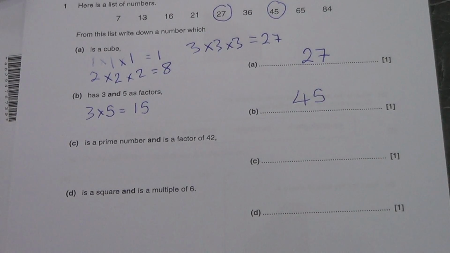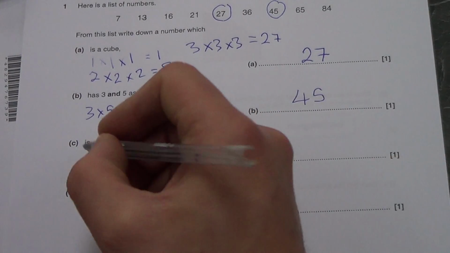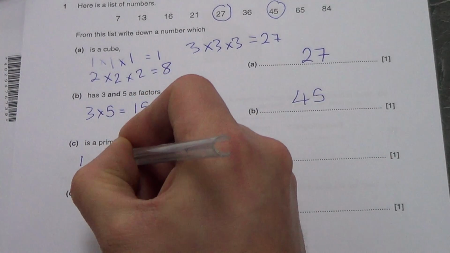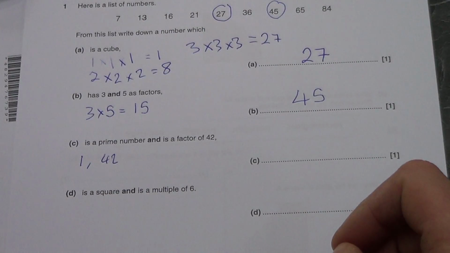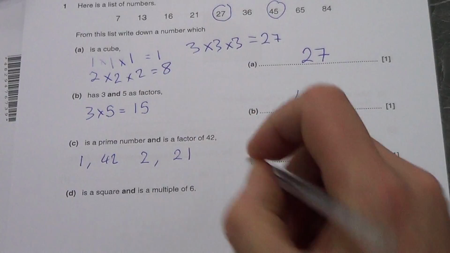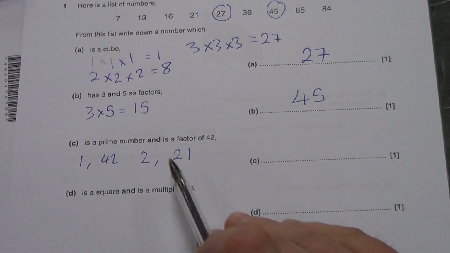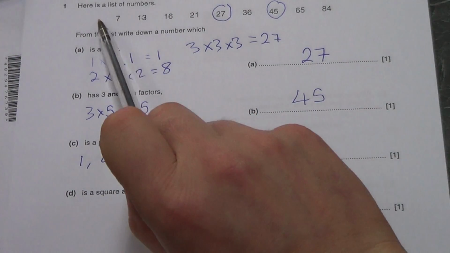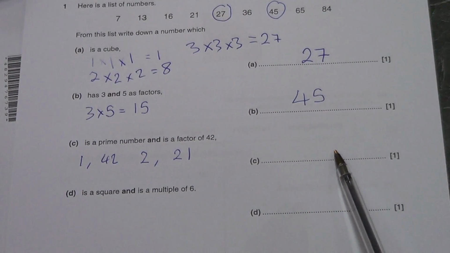A prime number, and it's a factor of 42. Well, I need to start thinking about my factors of 42. Okay, so I've got 1 and 42. They're not in my list anyway. I've got 2 and 21. Now you might recognise that 2 is a prime number, but it's not in my list, so I'm not going to write it down.